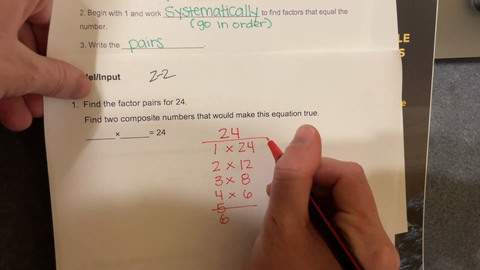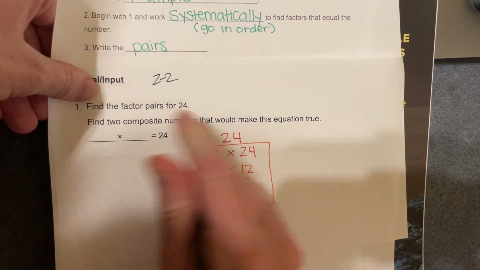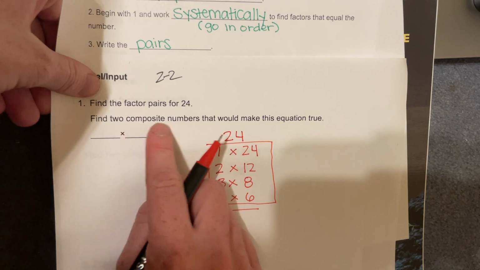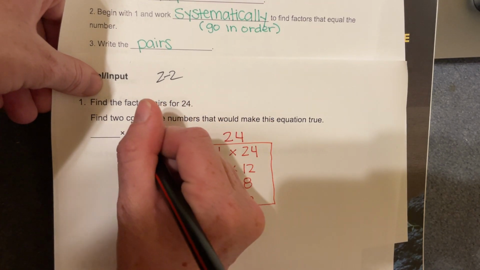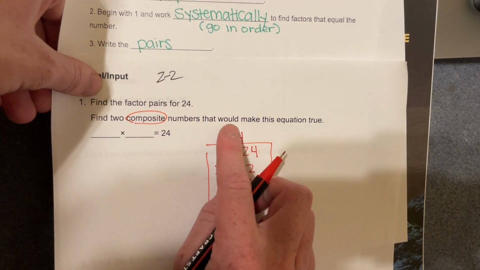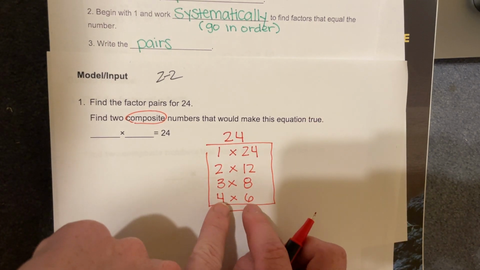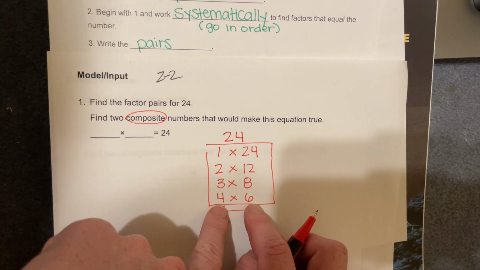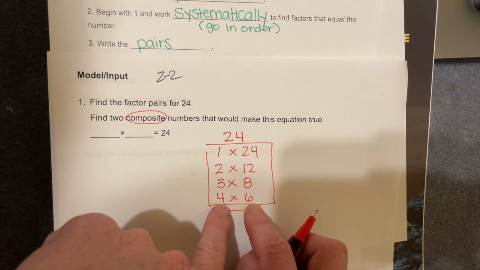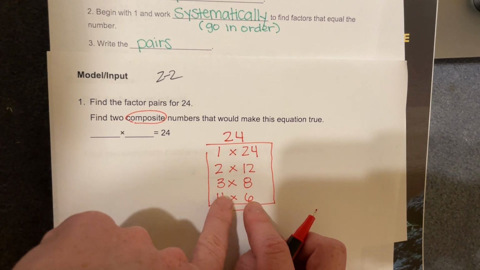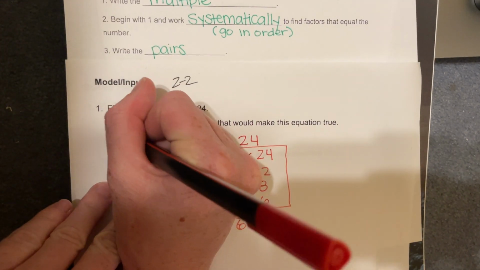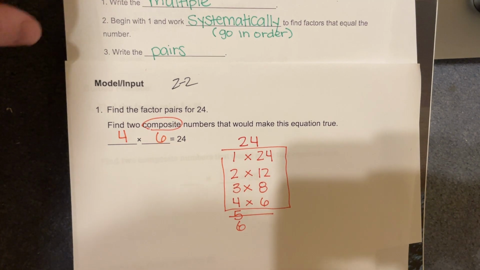So here are our pairs. And then I have to answer this question. Find two composite numbers that would make this equation true. So I'm looking here and I see 4 and 6. Those both are composite. There's more than just 1 times 4 equals 4, because I know 2 times 2 equals 4. And 2 times 3 equals 6. So 4 and 6 make this sentence true.